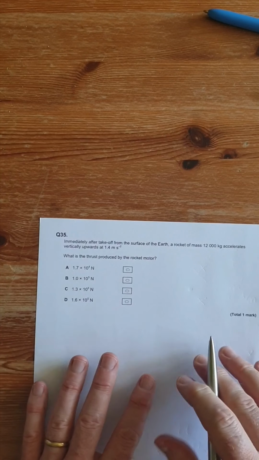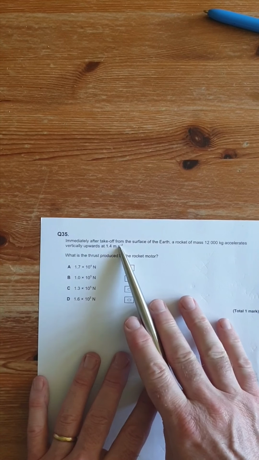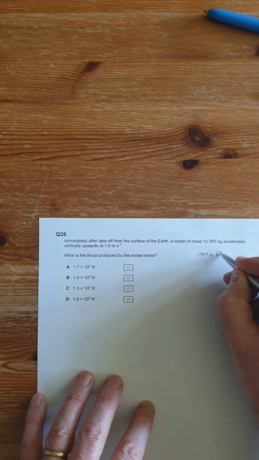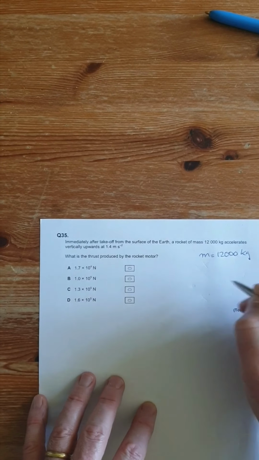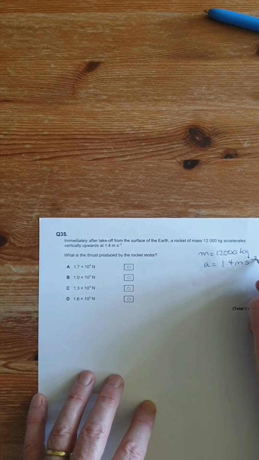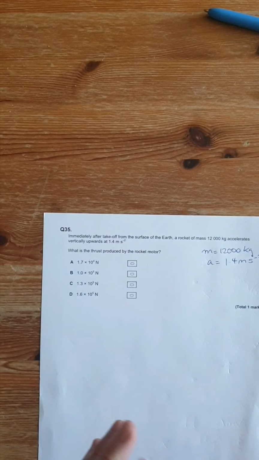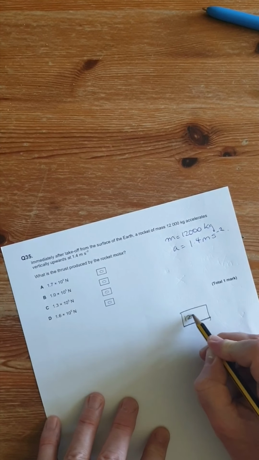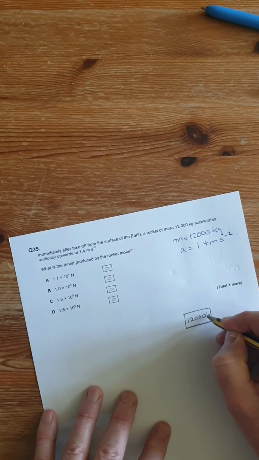And then finally we have, immediately after takeoff from the surface of the Earth, a rocket of mass 12,000 kilograms accelerates upwards at this amount of acceleration. What's the thrust produced by the rocket? So we have a little diagram that says we have our rocket with its mass.